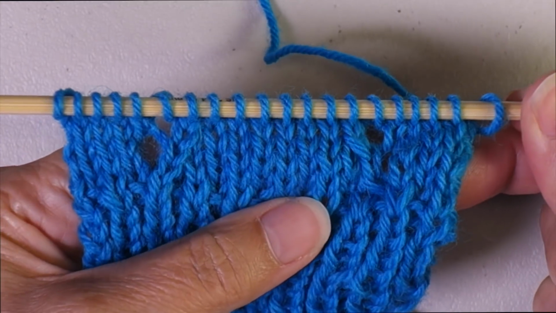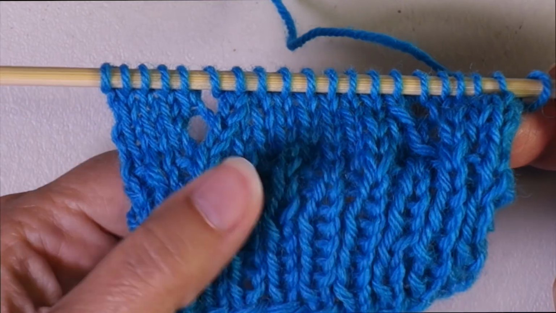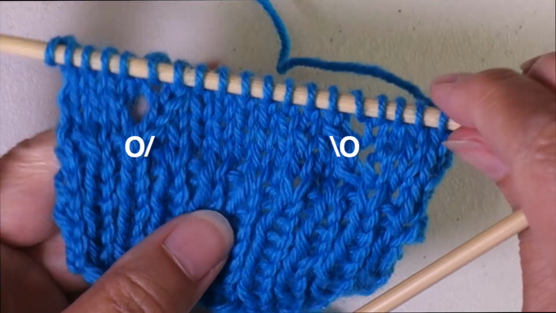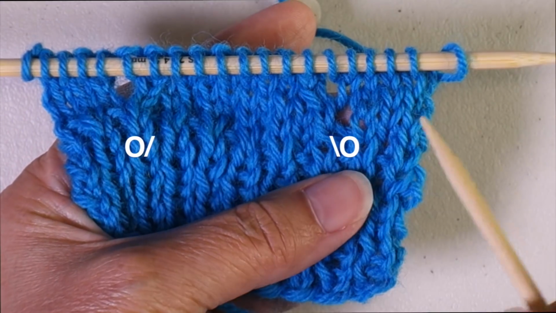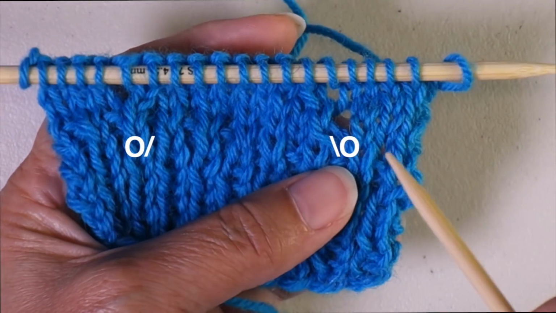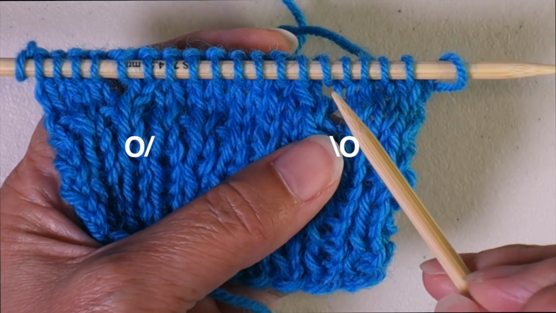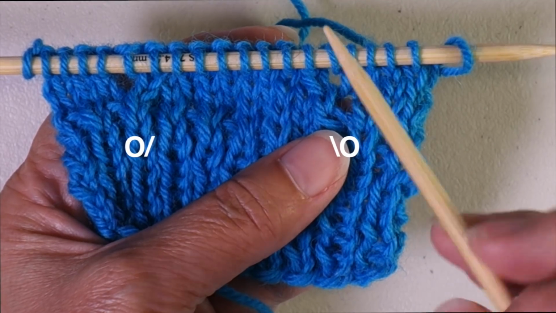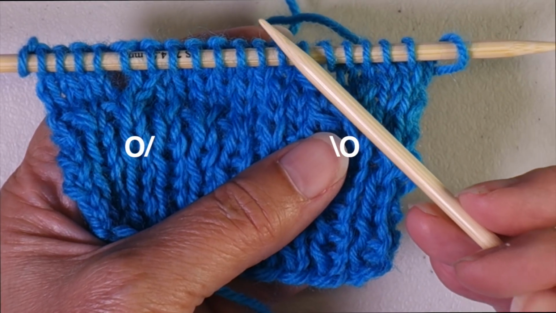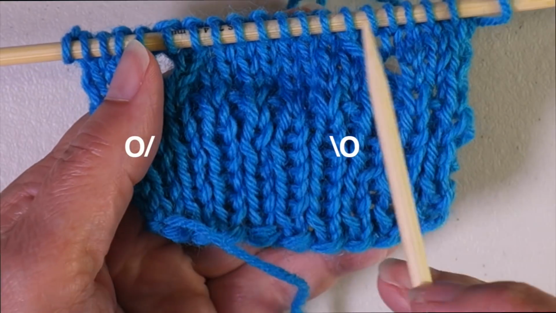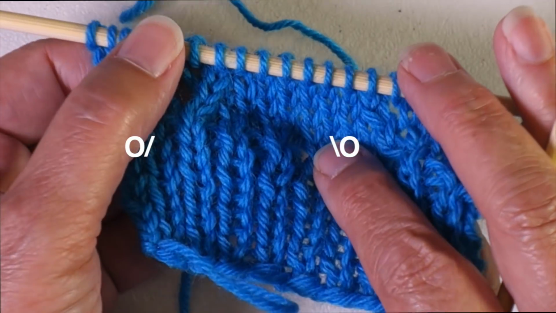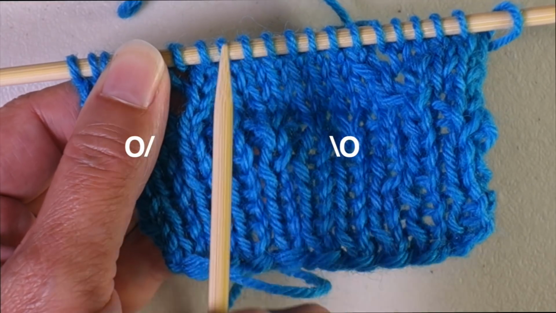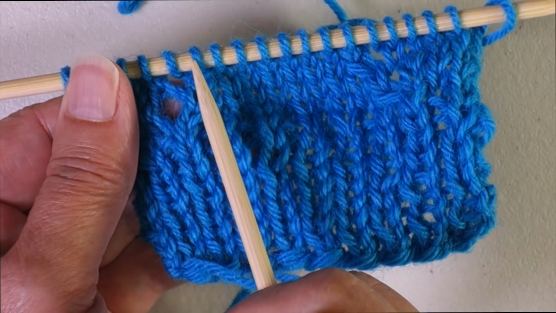Now let's talk about what happens if you forget to do a yarn over. So what you can see I've got going on right here is I'm knitting across until I get to this line of decreases, and then I do a yarn over right before I do a decrease. So on this edge I'm doing a yarn over and then a left leaning decrease right after that, and then over here I'm doing a right leaning decrease or knit two together, and then I do a yarn over after that.